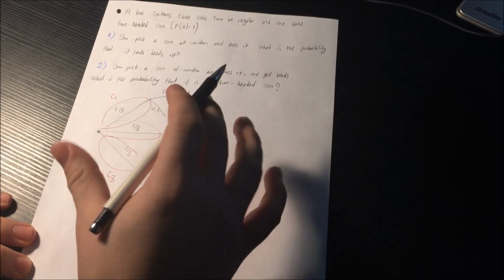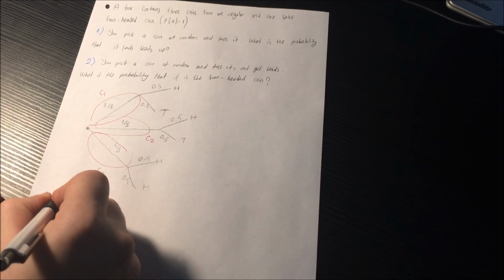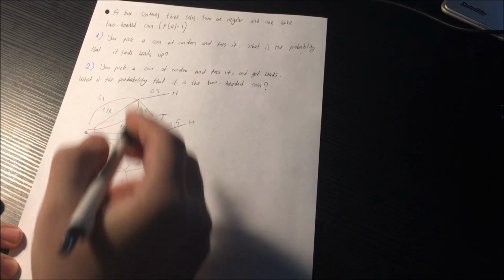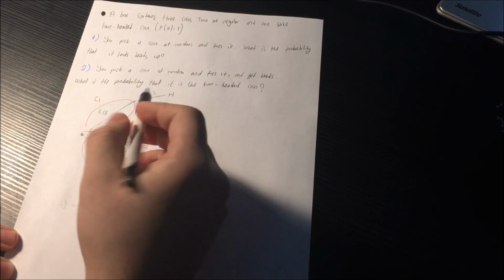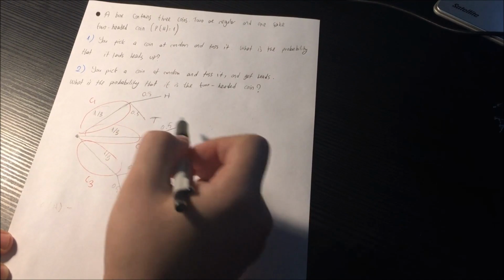After we did this model, it asks us for the probability of heads, and we have 3 coins and each has its own probability of heads.